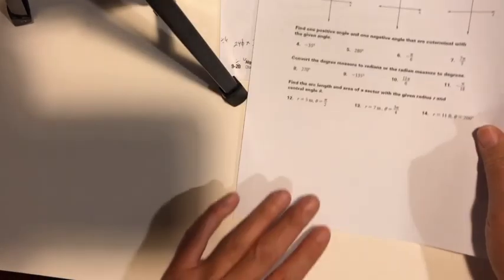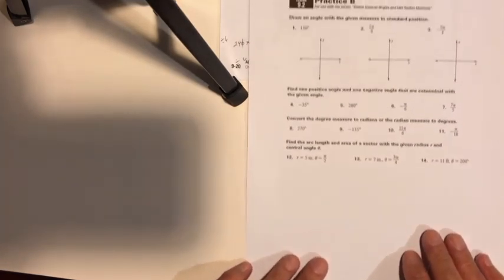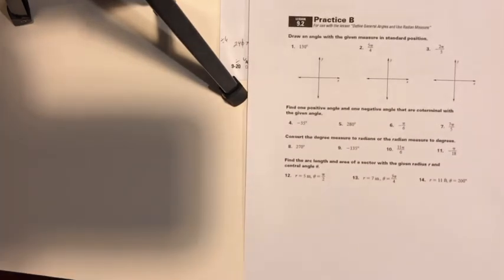Now, as far as your homework to prepare for your quiz on Tuesday, it's coming from this page that I'm displaying right here. I will post this on Google Classroom. I don't know if it's going to be odd or even, or maybe a select group of questions. I have to decide that, but it's going to be from this page. You should be able to do it with no problem.